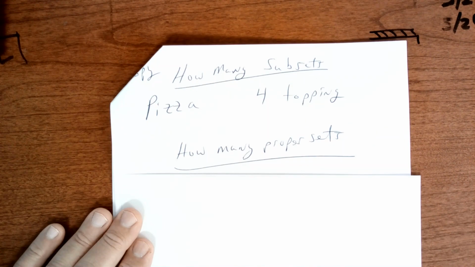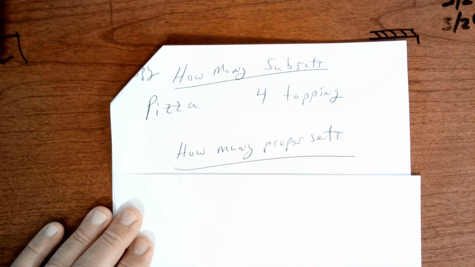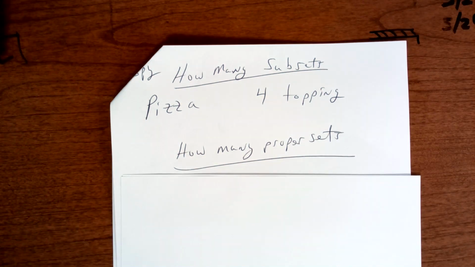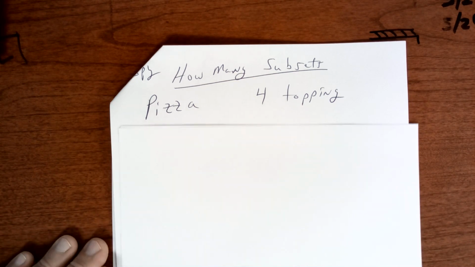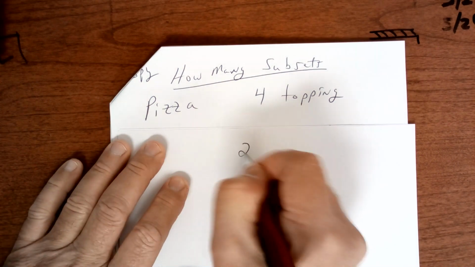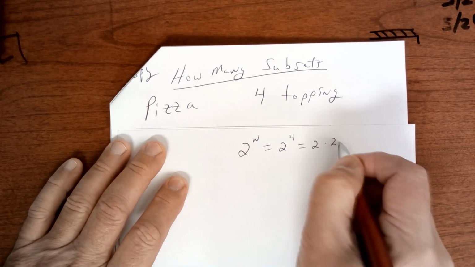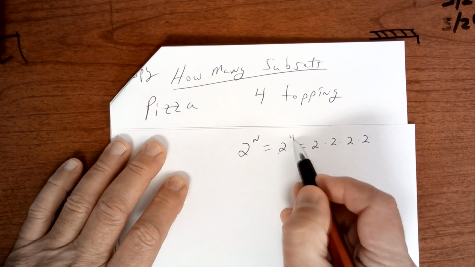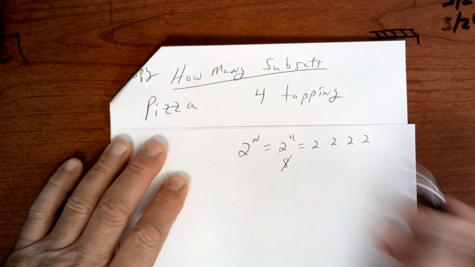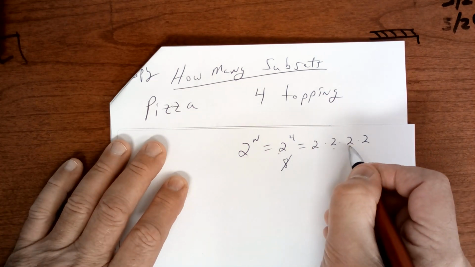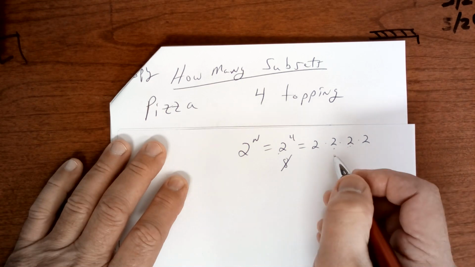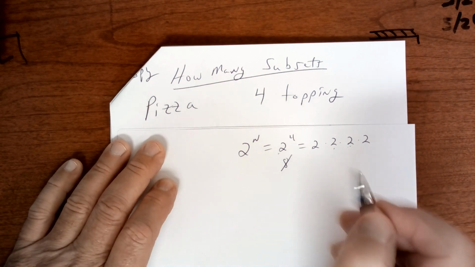Suppose, and copy all this down, suppose you have 4 toppings. And you want to know how many subsets do you have? Well, the formula is 2 to the n power. So it's going to be 2 to the 4th power. It's not 8. If you put 8, it's wrong. 2 times 2 is 4. 4 times 2 is 8. 8 times 2 is 16. So this would have 16 subsets.